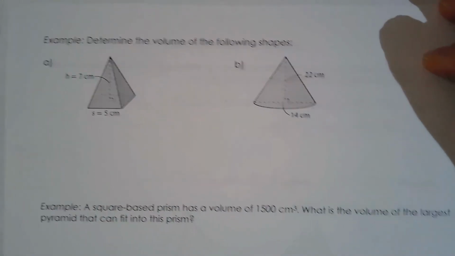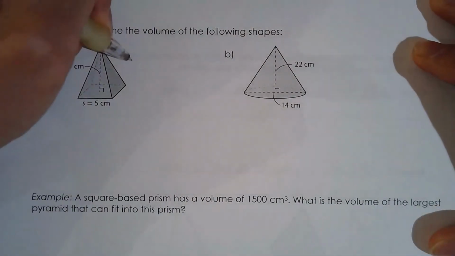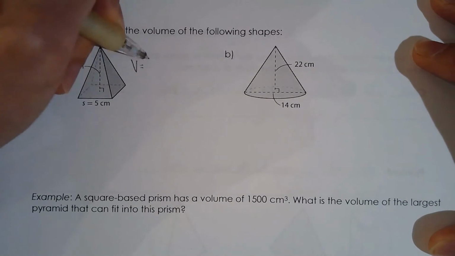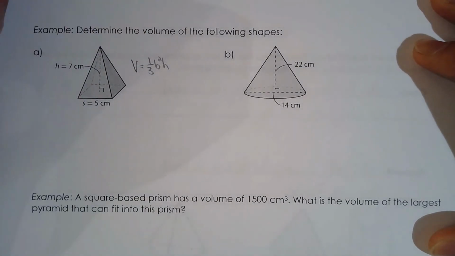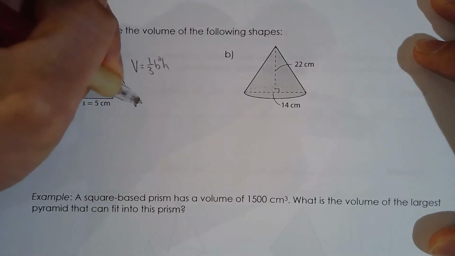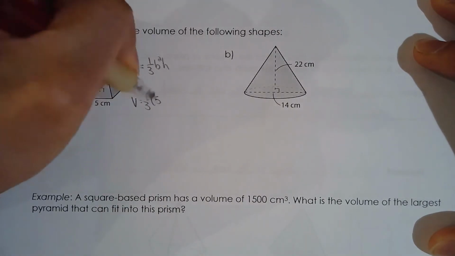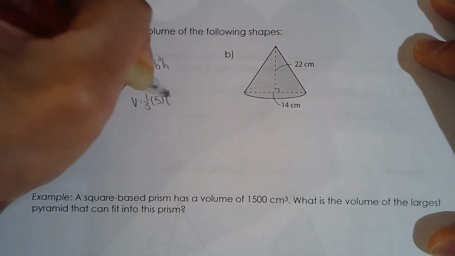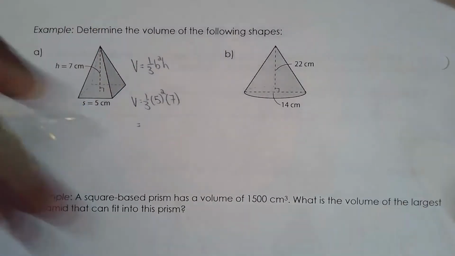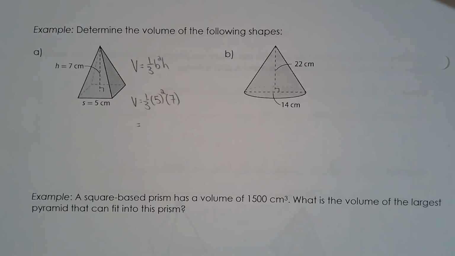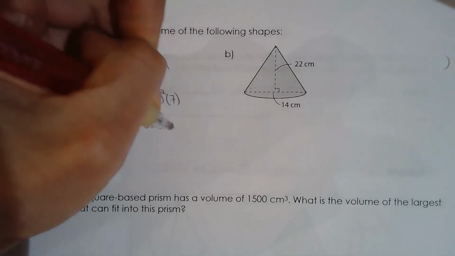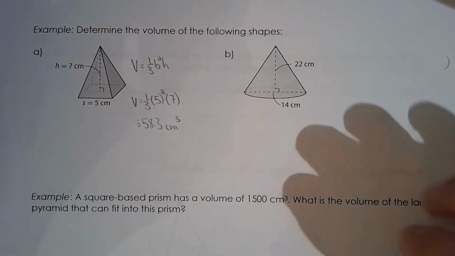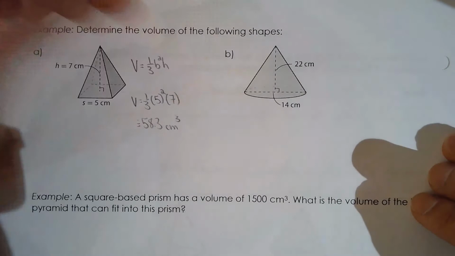Alright, so let's do some questions here. So we have a square base pyramid. So volume of a square base pyramid is 1/3 b squared h. So 1/3, in this case it's 5 squared, and the height is 7. So let's see. 58.3 about cubic centimeters.